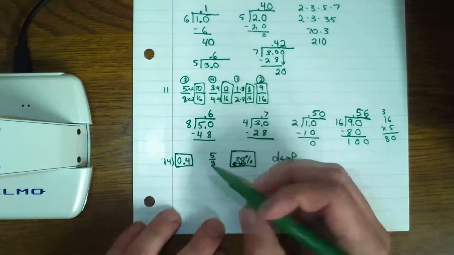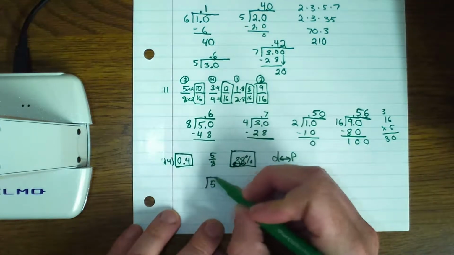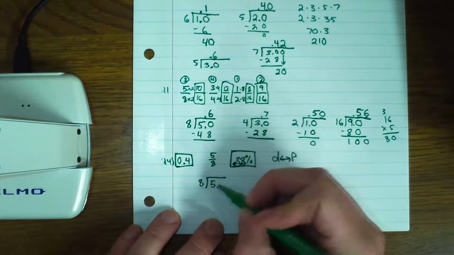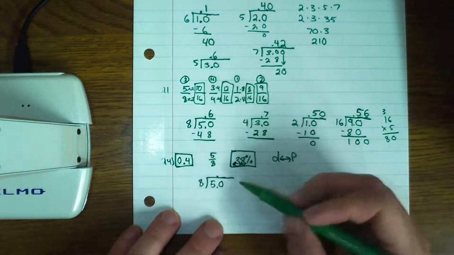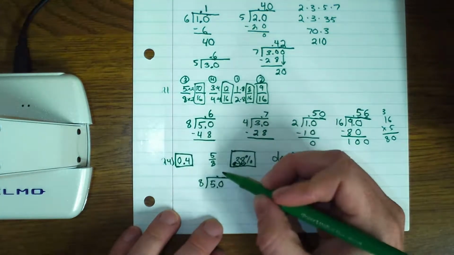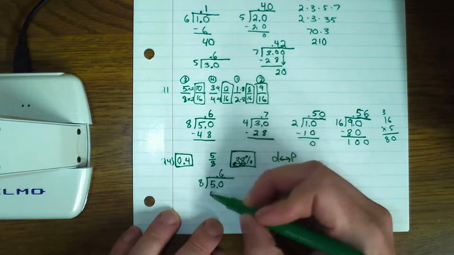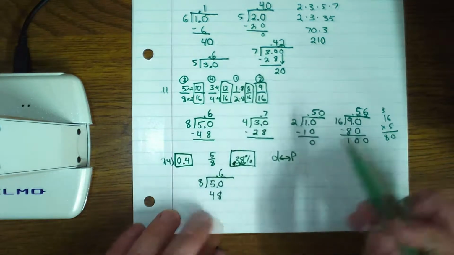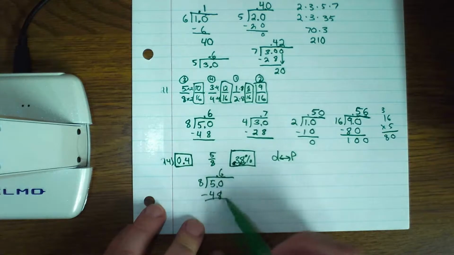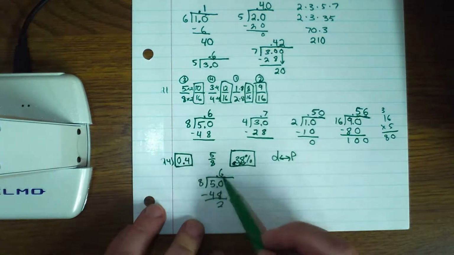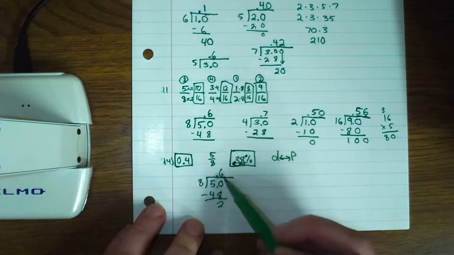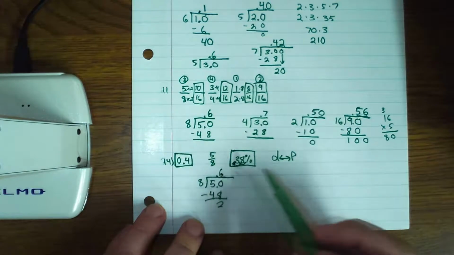Okay, and then 5/8, we'll do like we did above. 5 divided by 8. 8 goes into 50 6 times. And I could keep going, or I could notice that my first place value in all my numbers is the tenths, and they're all different. So that's all I need to know.